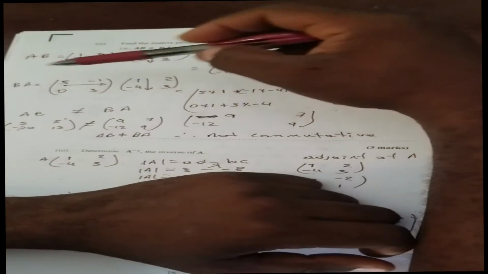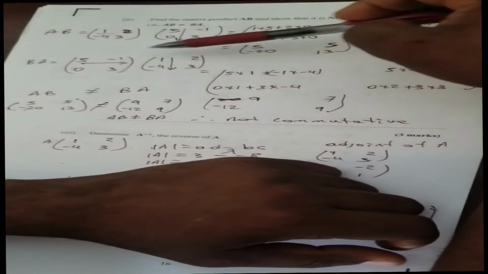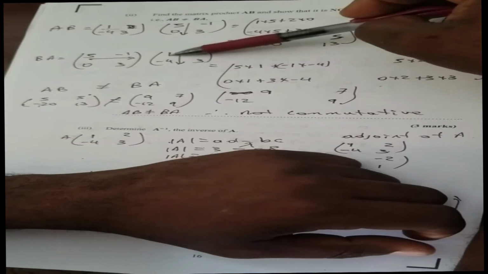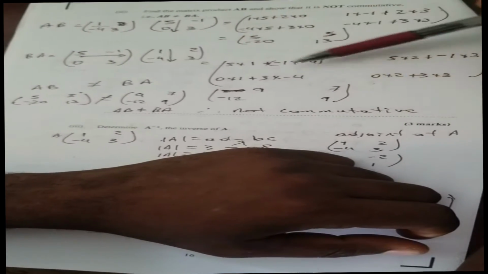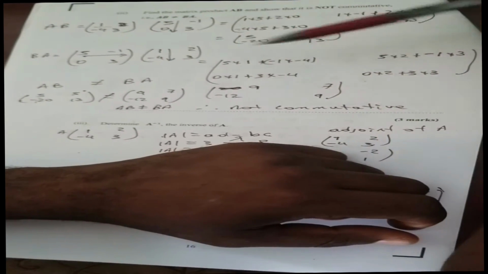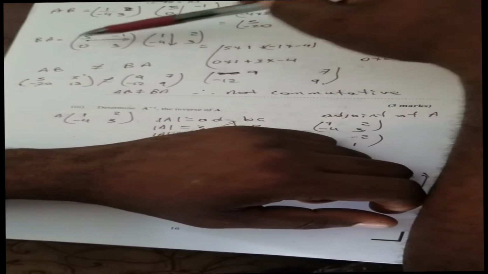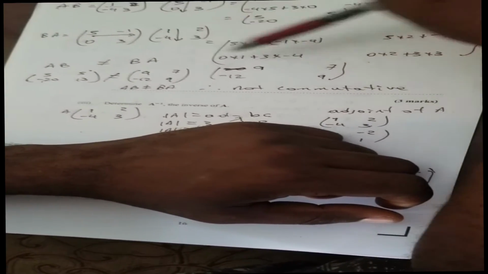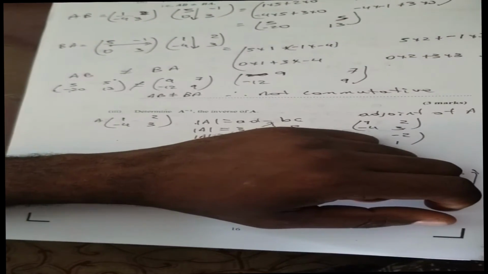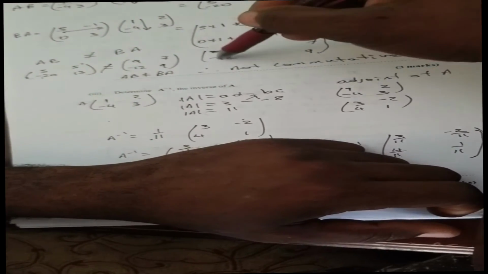In now finding B times A, we put our matrix B in front and our matrix A. And we still do the same thing, multiplying row by column. 5 times a 1 plus negative 1 times a negative 4. Then to get the second element in the first row, we say 5 times a 2 plus a negative 1 times a 3. For the first element in the second row, we say 0 times a 1 plus 3 times a negative 4. Then we say 0 times a 2 plus 3 times a 3. And the answer that we got for this one would be 9, 7, negative 12, and 9.